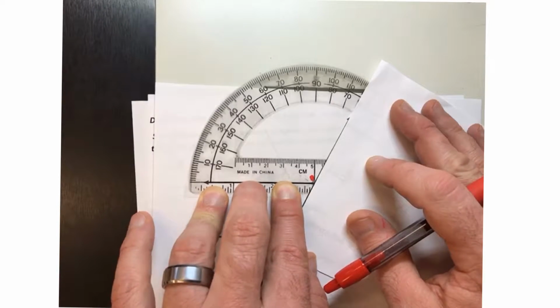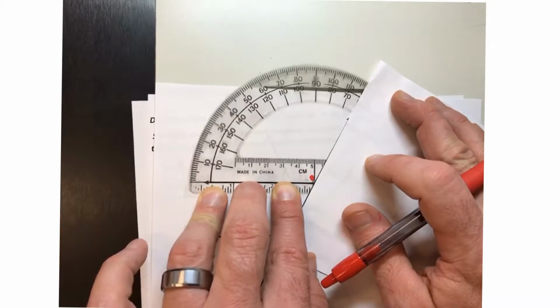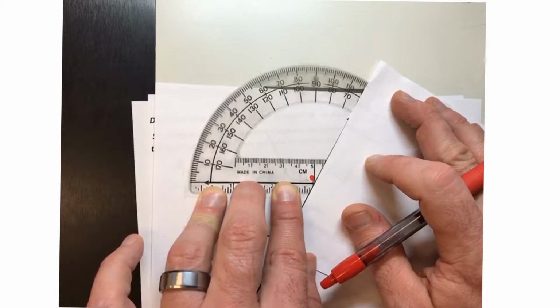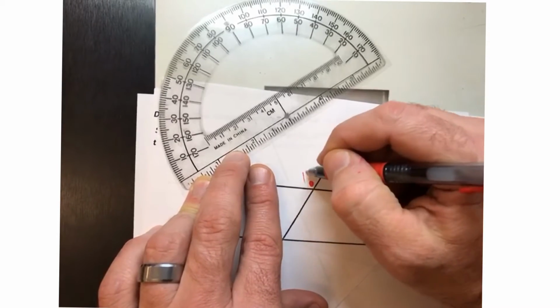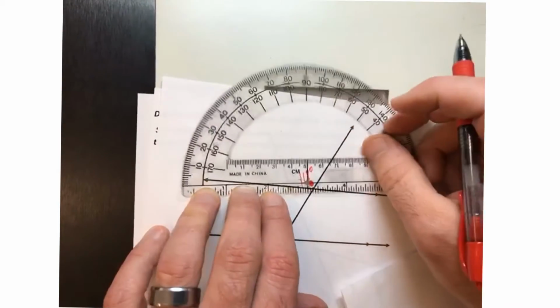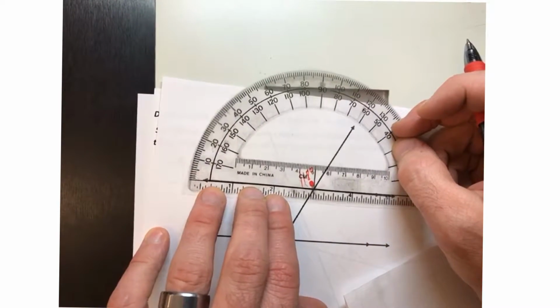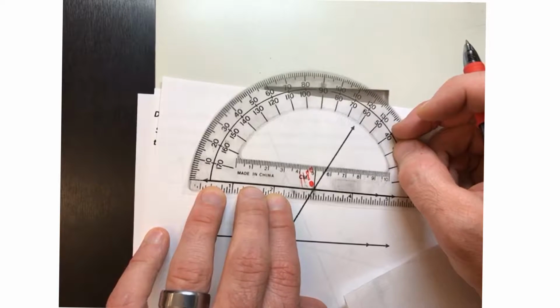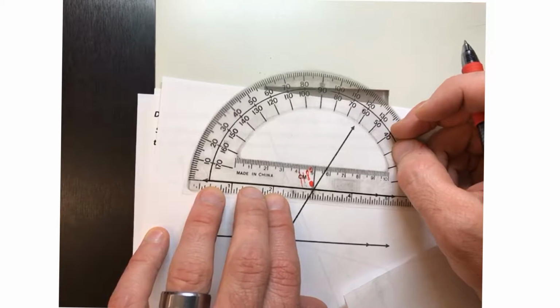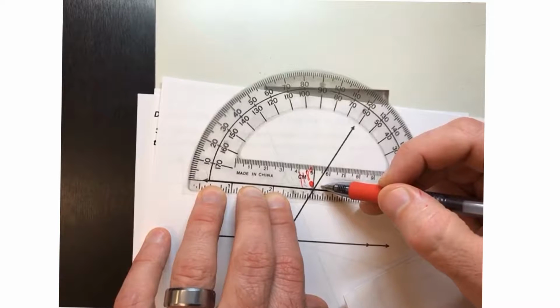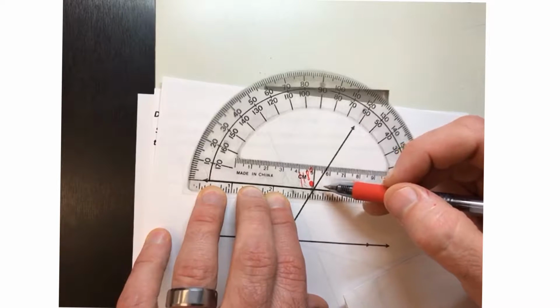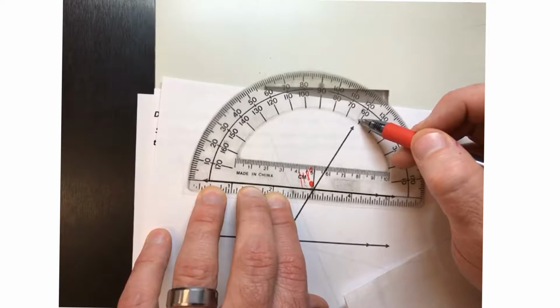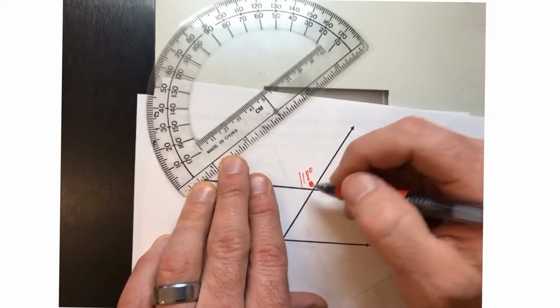So about how big does that angle look? 118, 119, somewhere around there. Okay, I'm going to go with 118 degrees. And on this other acute angle right next to it? A little bit more than 60, about 62 degrees.